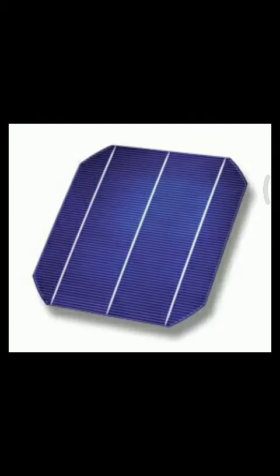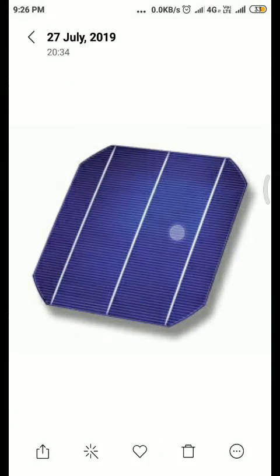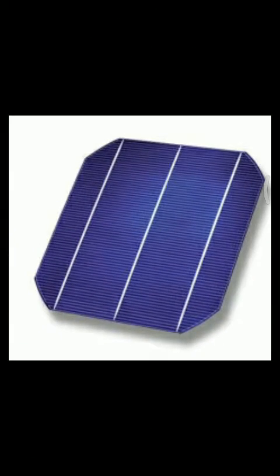This is a PV cell, friends, a photovoltaic cell. If you look here, you can see small lines. These are grid lines, friends. When sunlight falls on this, energy is produced, and the grid lines help to transfer energy from the cell, and at last the bus bar takes the output and gives it out. You see, this is a module.